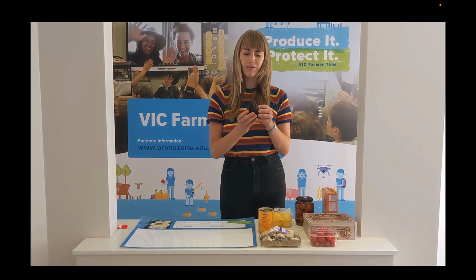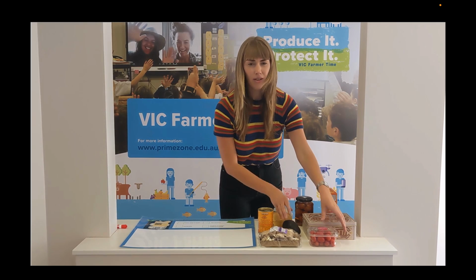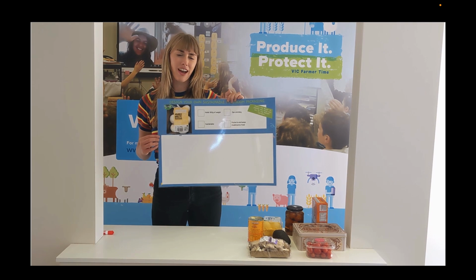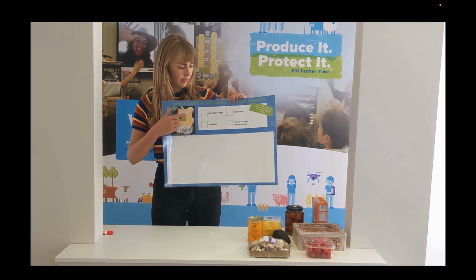Which of them do you think would be the most sustainable? Which of them do you think would end up in landfill or wouldn't be able to be used again? When creating your design, consider the design criteria.